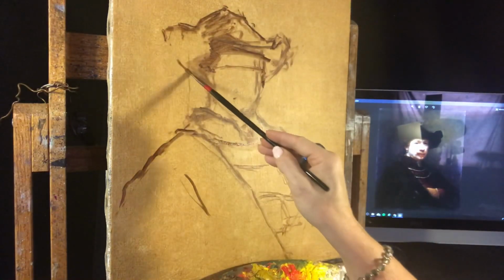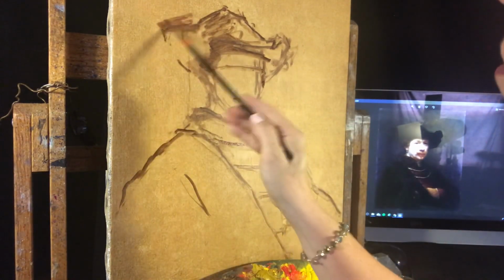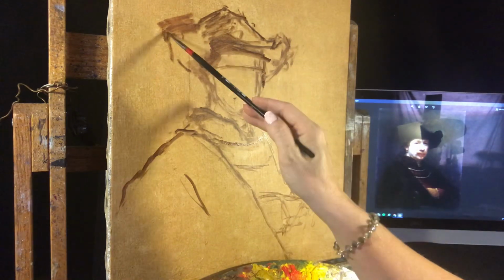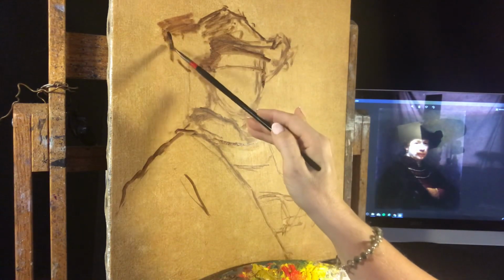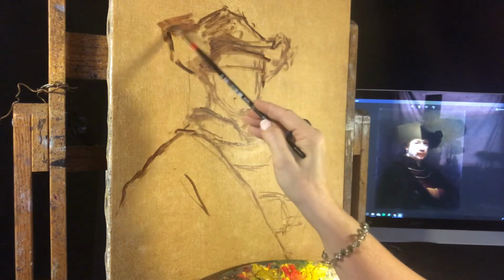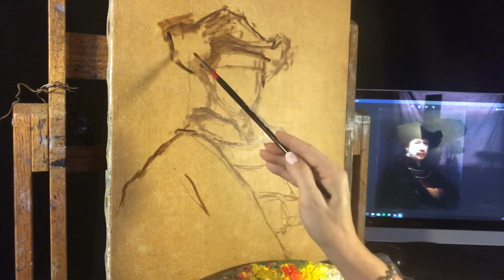Rembrandt was a master at getting all of his subtle values. They're so subtle and so close. So I'm going to work on trying to get just the smallest degree of change in the darks, which is really interesting.